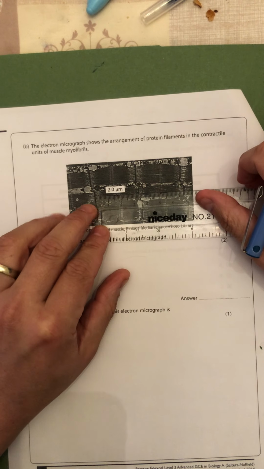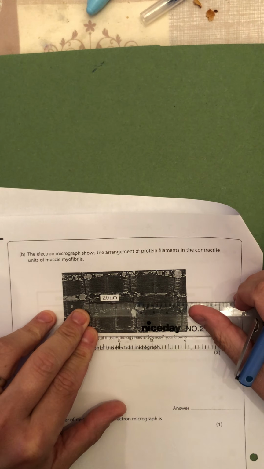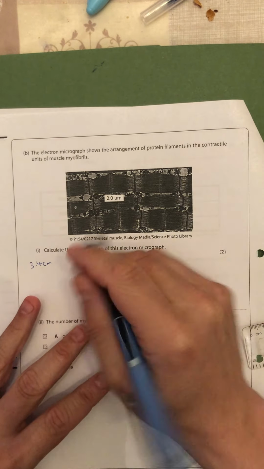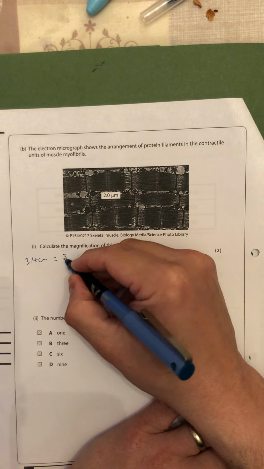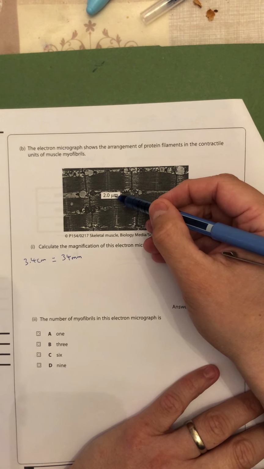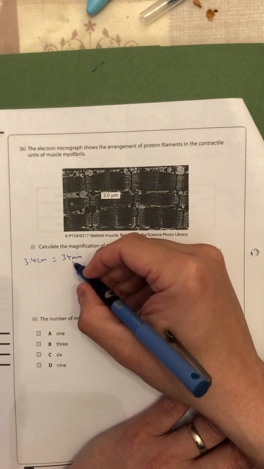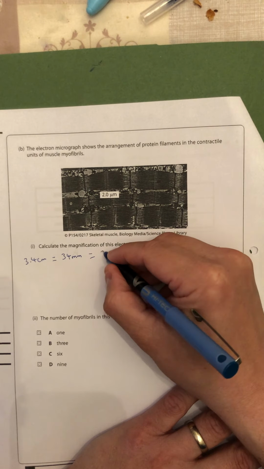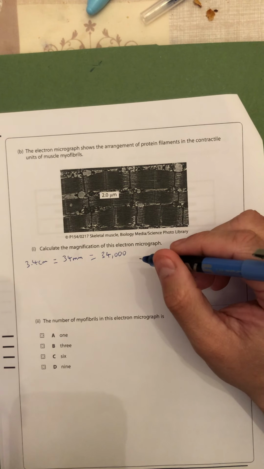So if I measure that in real time, I've got that as 3.4 centimetres. Now, centimetres are absolutely useless, so I'm going to turn that into millimetres, so 34 millimetres. Now, we've got a micrometre thing going on here, so I want to turn either that into millimetres or that into micrometres. And I think it's probably easier to do that into micrometres. So that equals 34,000, because you've got 1,000 micrometres in a millimetre. 34,000 micrometres.